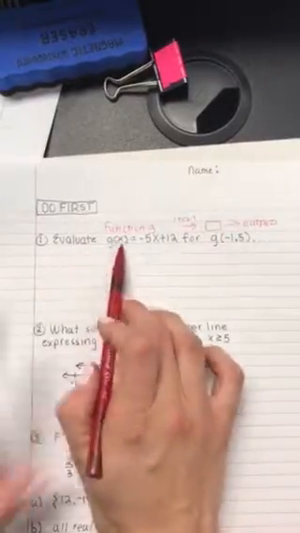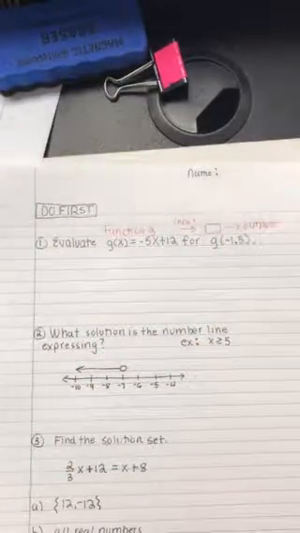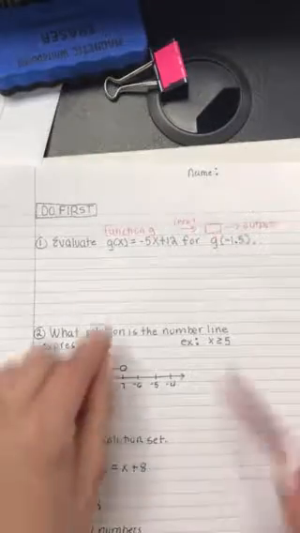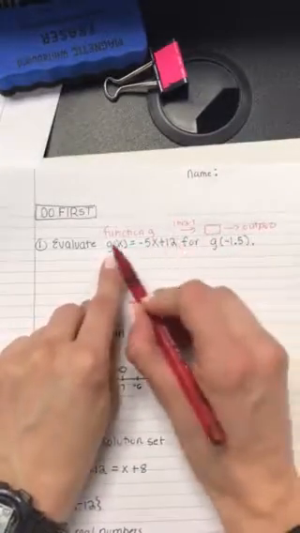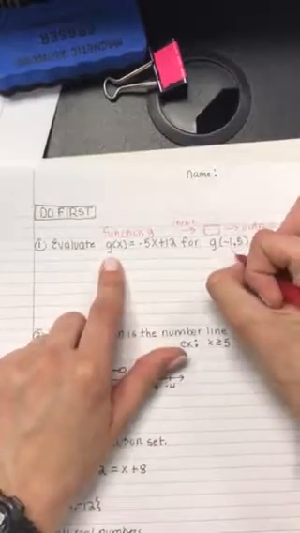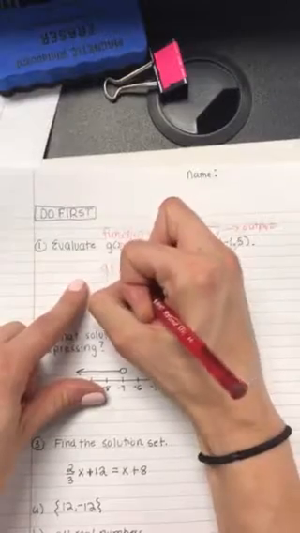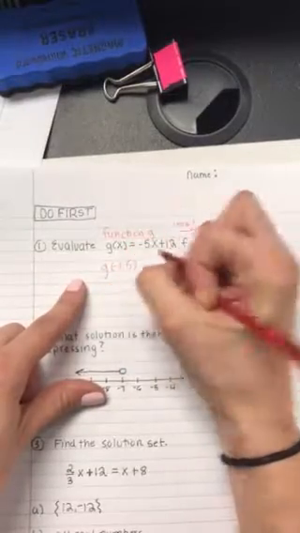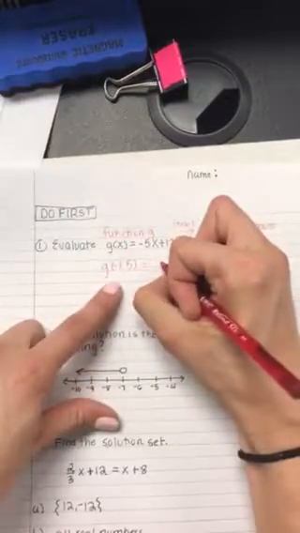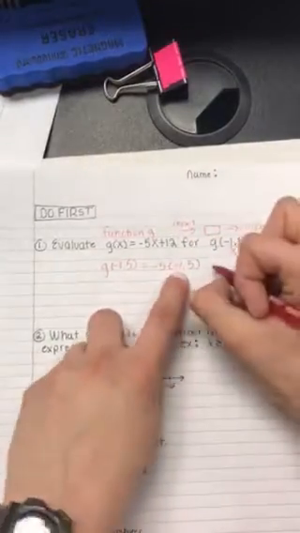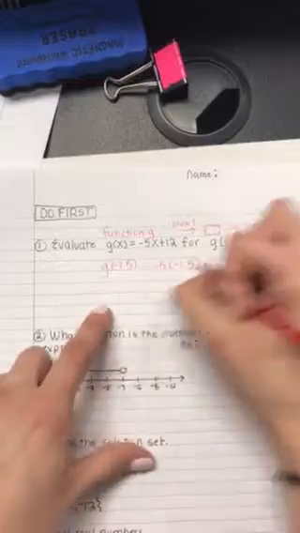Okay, so it says g of x equals negative 5x plus 12 for g of negative 1.5. Notice that negative 1.5 is in the place of x. So this is an input, the input x. So we're going to replace all of our x's with negative 1.5. So we have negative 5 times negative 1.5 instead of x plus 12.